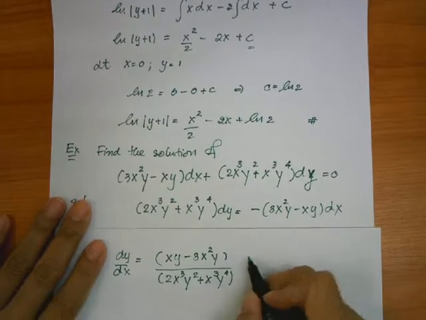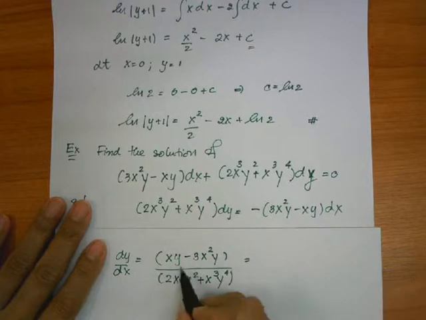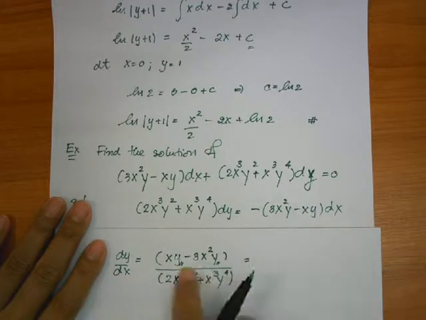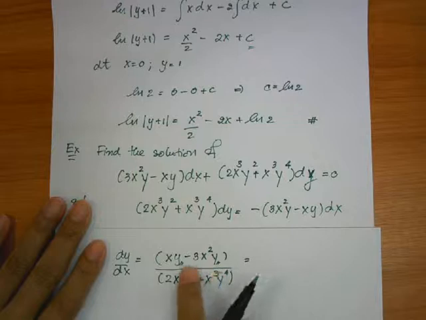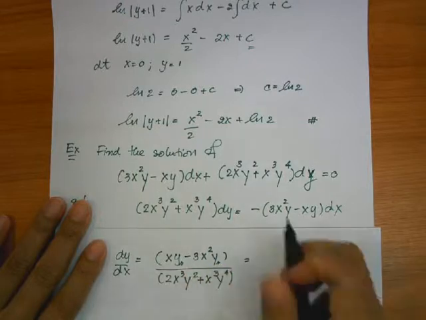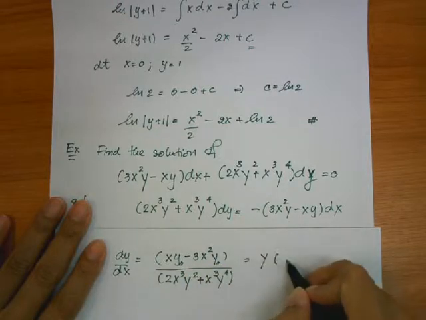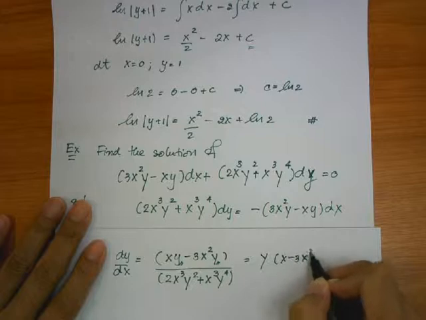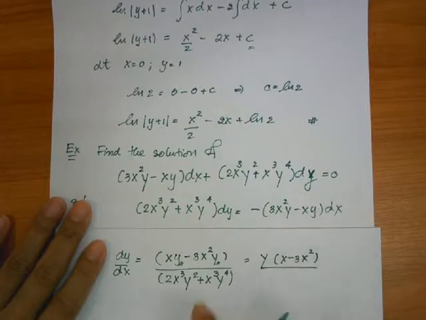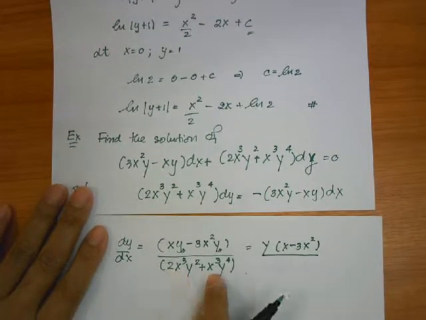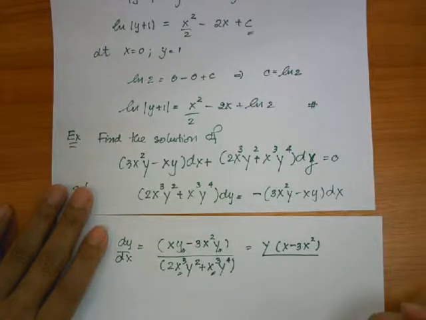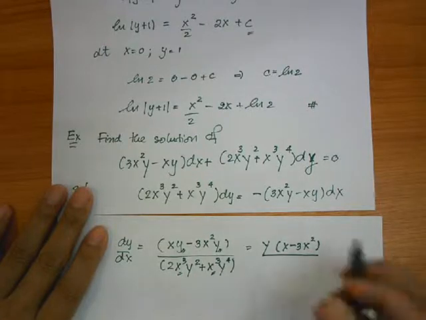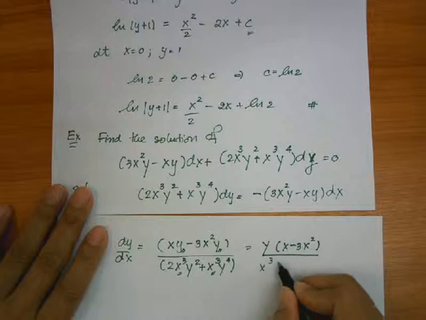Okay, this one, we have y here and y there, so we can take y out for sure, right? Because we have only one y for each term. So I take y out. This one I have x to the power 3, the same. So I take x to the power 3 out.